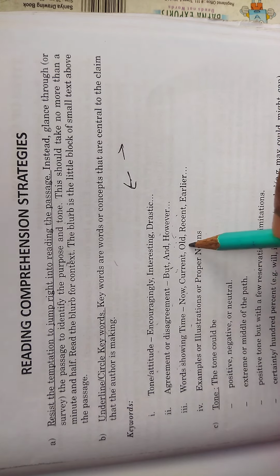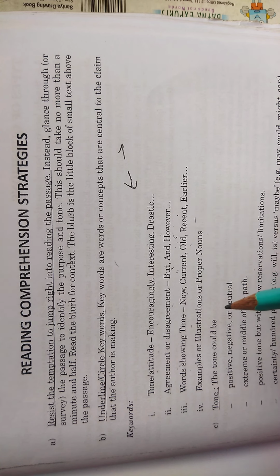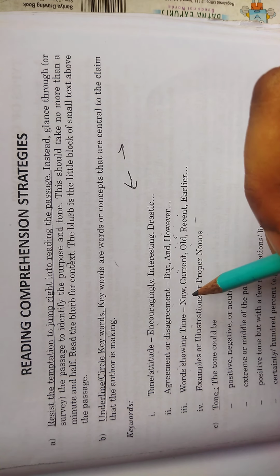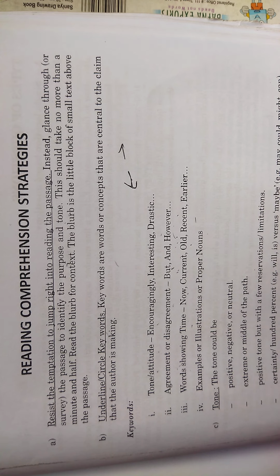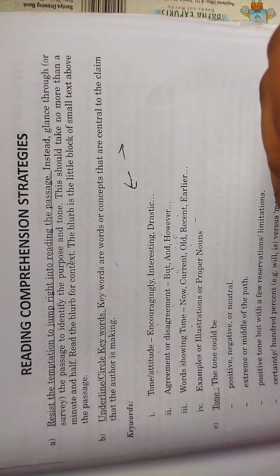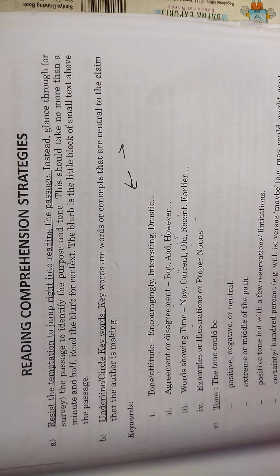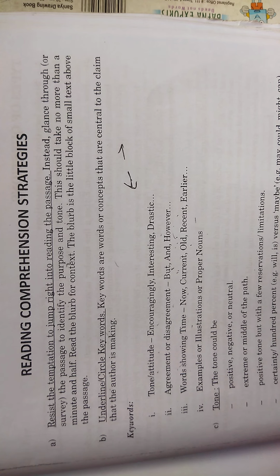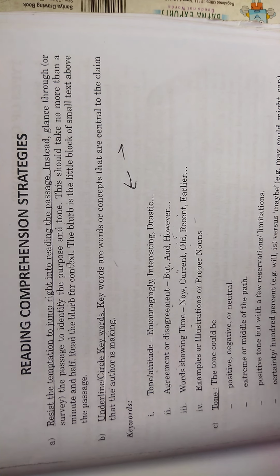Next, the words showing time: now, current, old, recent, earlier. These are the words that show time. Whenever the question is basically asked about timing, we can eliminate options. Actually, if the paragraph is talking about now, the current situation, or the recent time, then we have to eliminate the options which talk about the future or the past. So these are the keywords that help to answer questions related to time phrases.